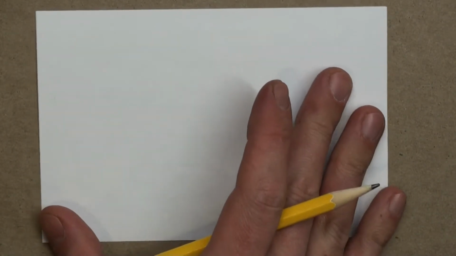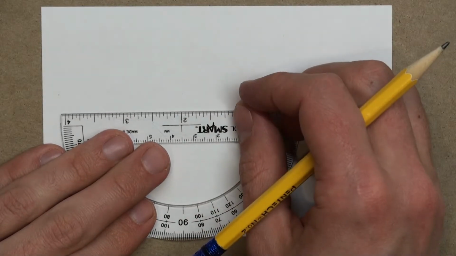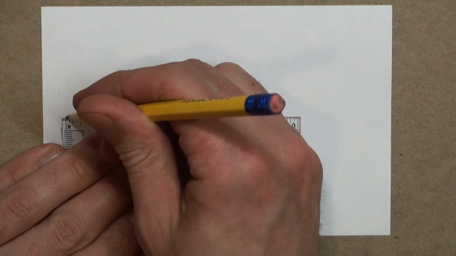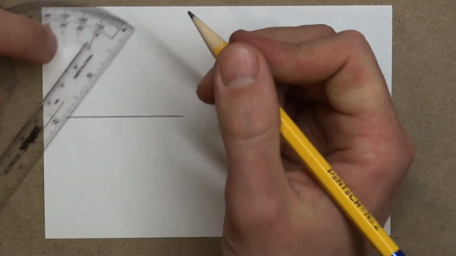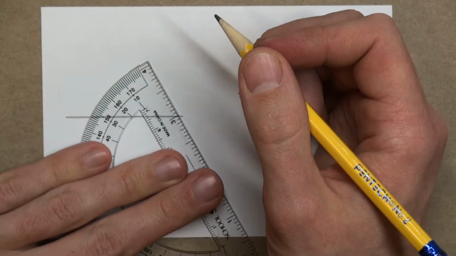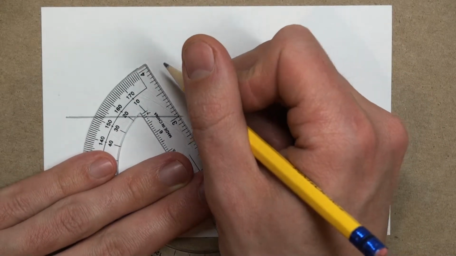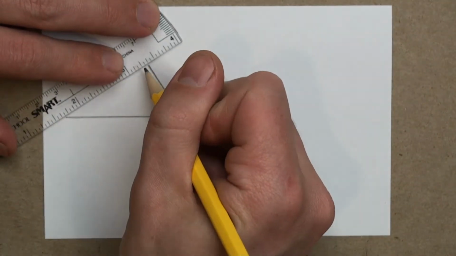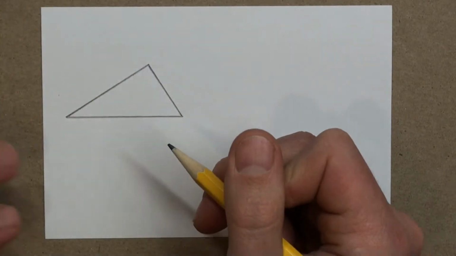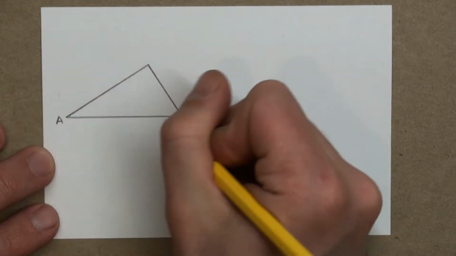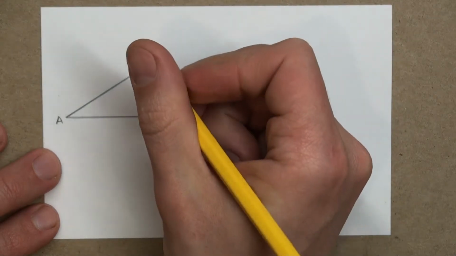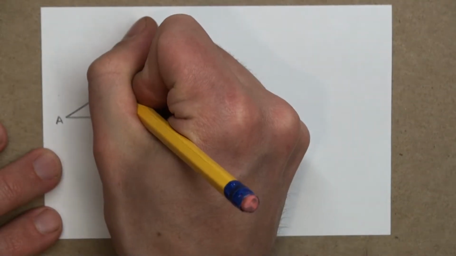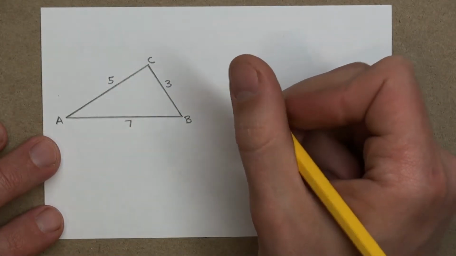So, if we're going to draw a picture of this, here's what we'll do. We'll draw a triangle. And this really goes for any triangle. Let's call this A, B, C, and let's say this side is 3, this side is 5, and this side is 7.